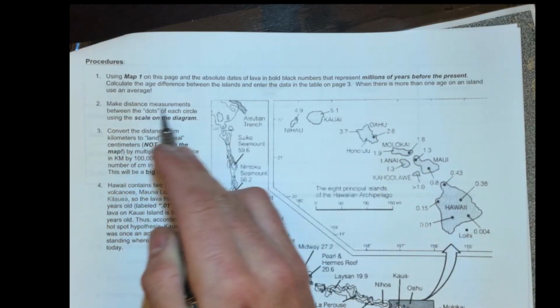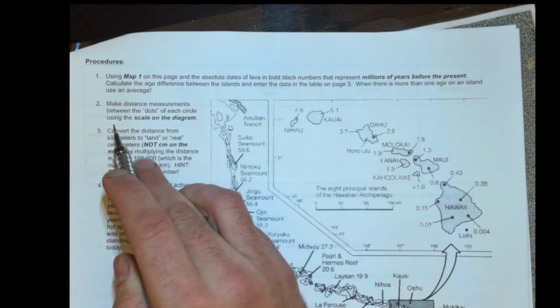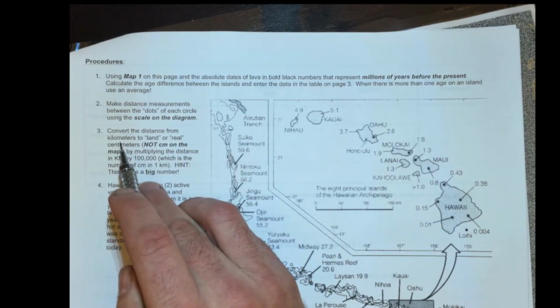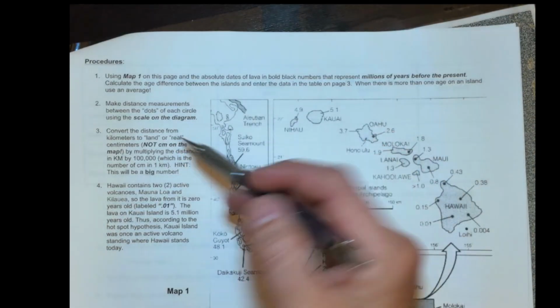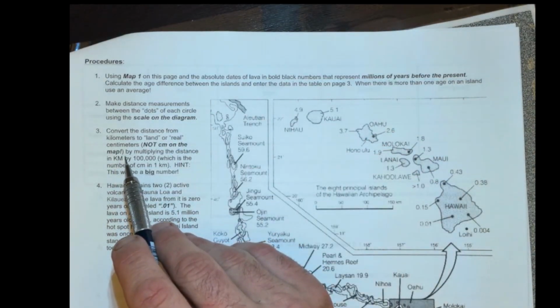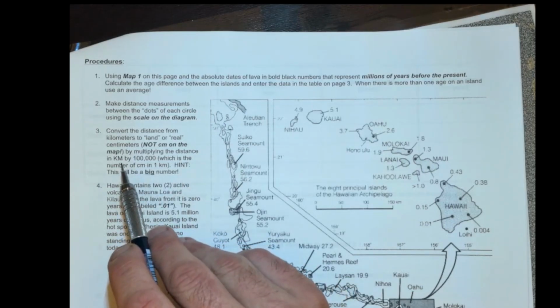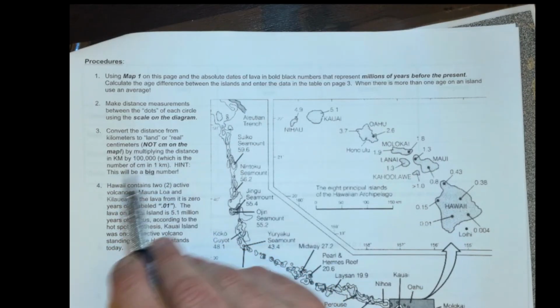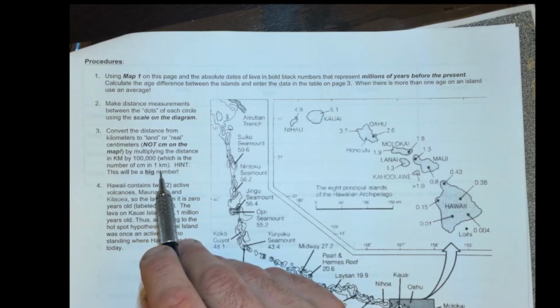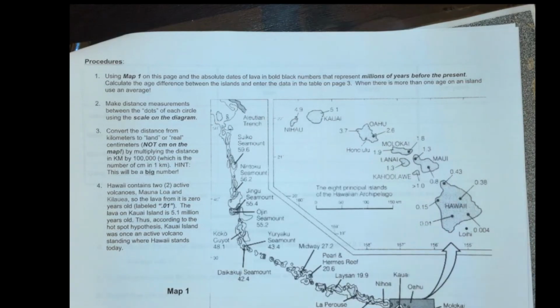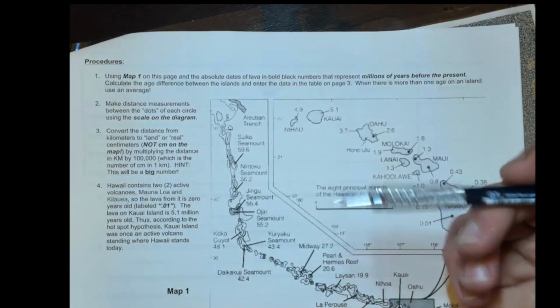It says here, make distance measurements between the dots of each circle using the scale on the diagram. Convert the distance from kilometers to real centimeters, not the centimeters on the map. So we actually have to measure these things, by multiplying the distance in kilometers by 100,000, which is the number of centimeters in 1 kilometer. Hint, it's going to be a big number, and I'm going to show you that. Once you see it done, I think it'll make sense.